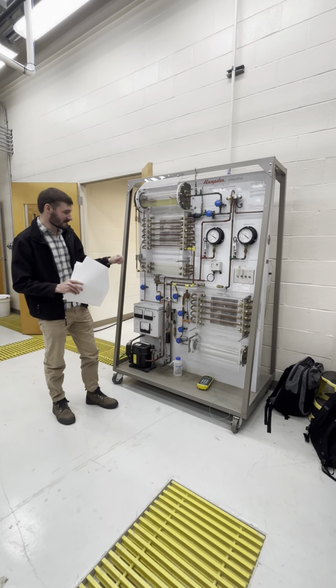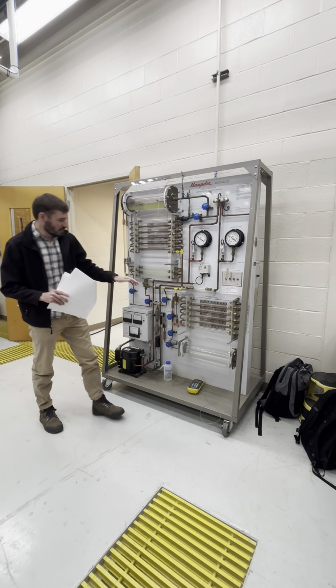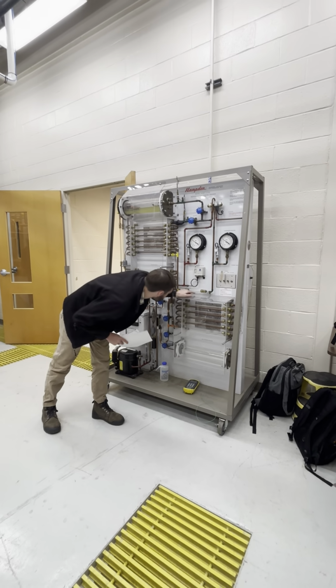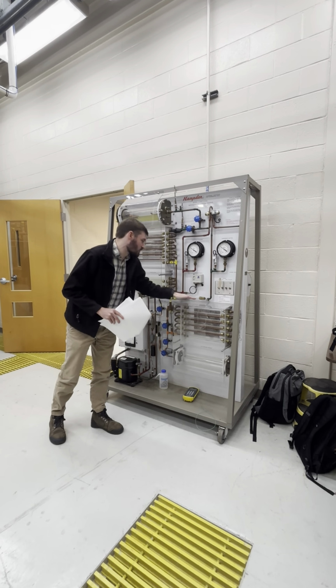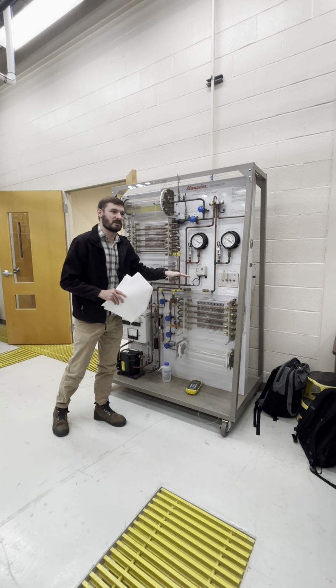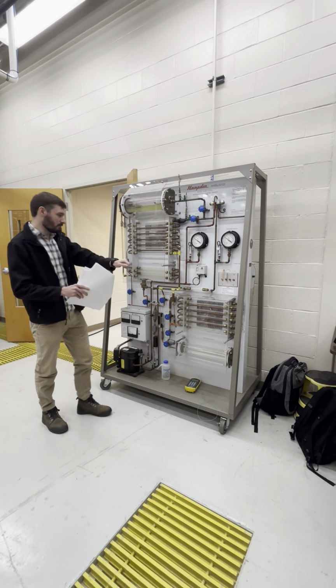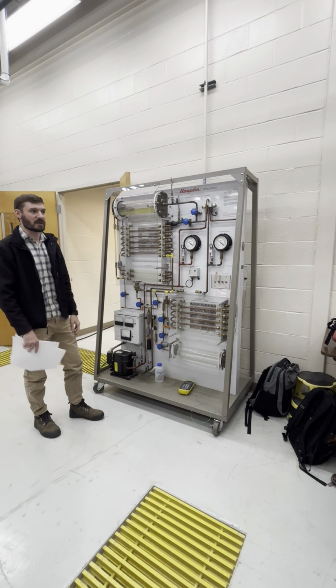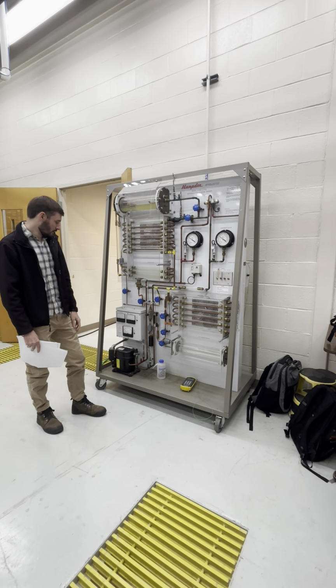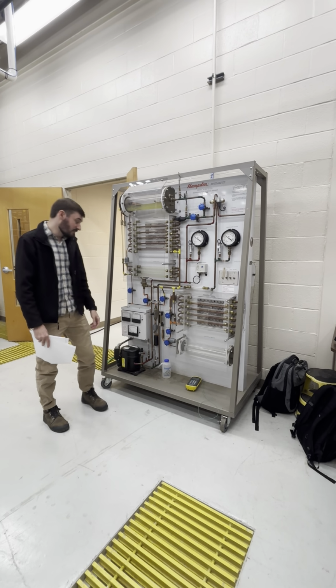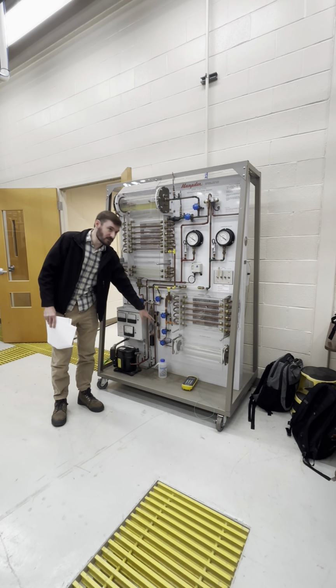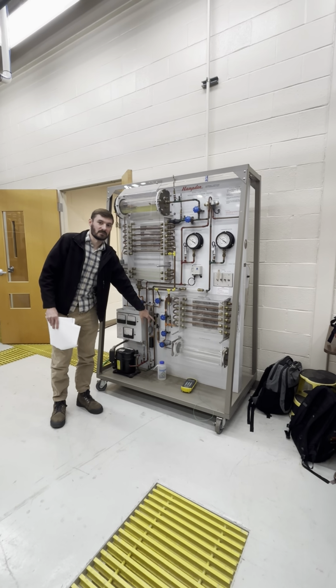All right, we don't want to break this thing. You might notice a little bit of waves here as the vapor flows over. That's probably fine, but if you see big slugs of liquid, we need to probably stop it. Okay. If you see mixed phase through the rotameter, shut it off.